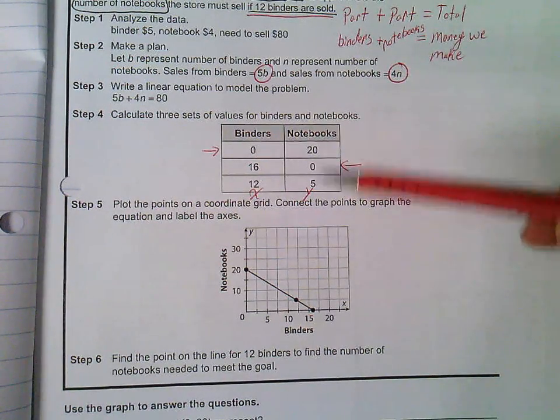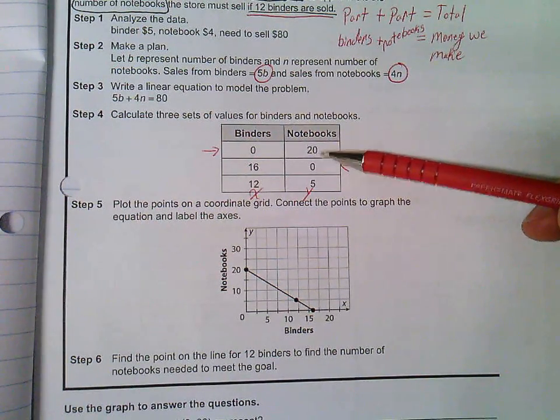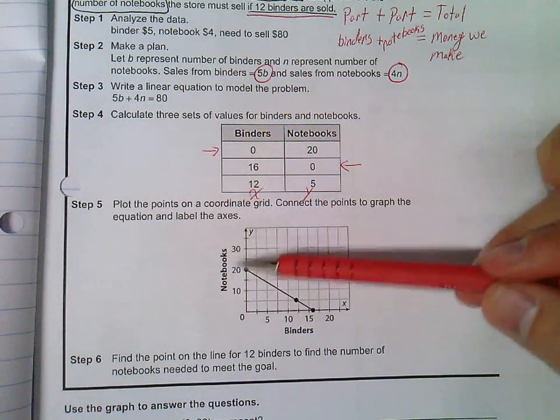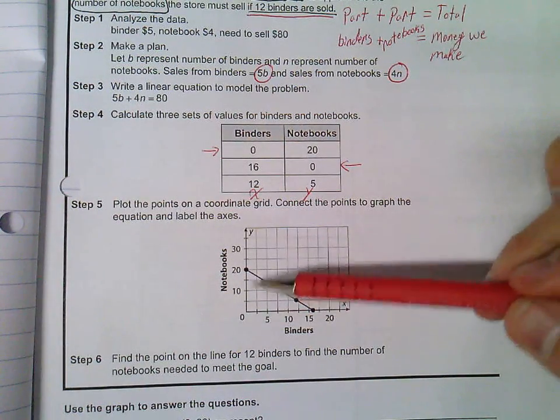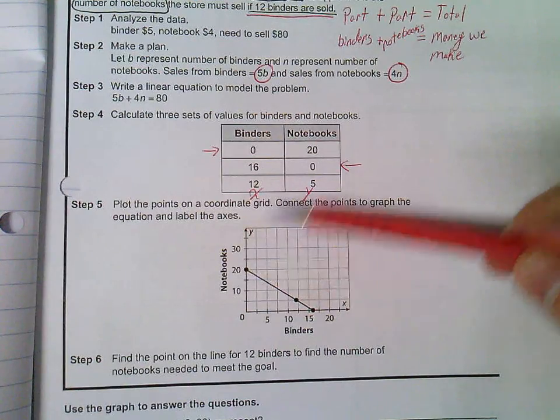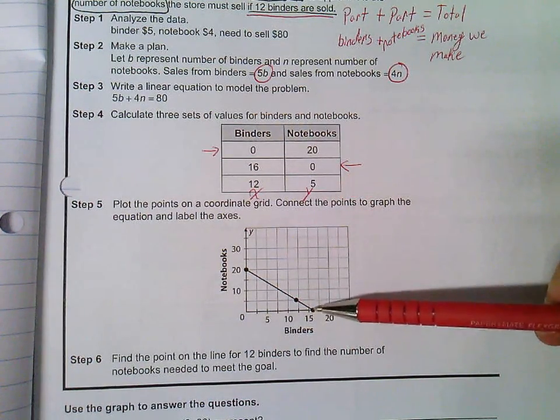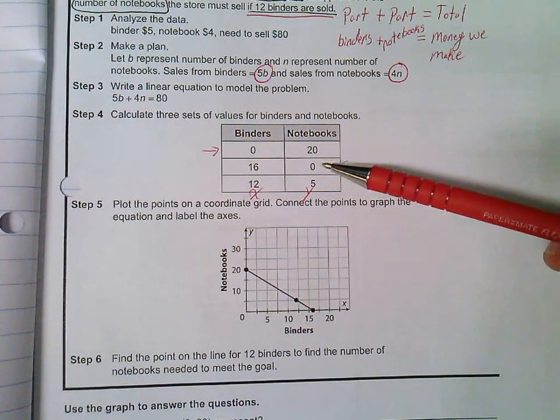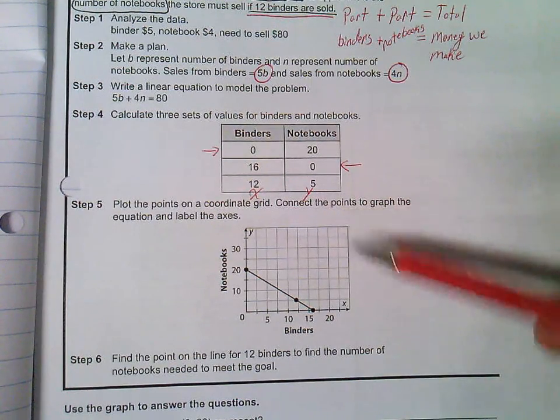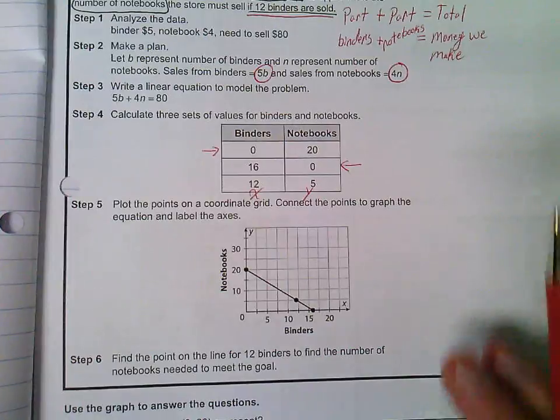Our Y-axis would be notebooks. And then we just graph the points: 0, 20; 16, 0; and 12, 5. And then we can use the graph to answer the questions.